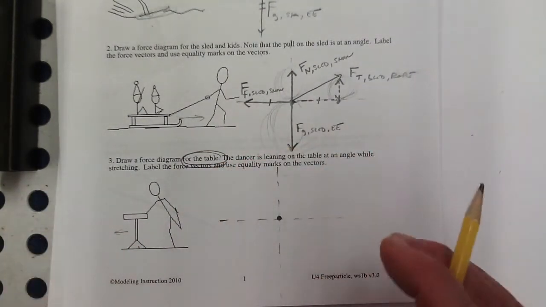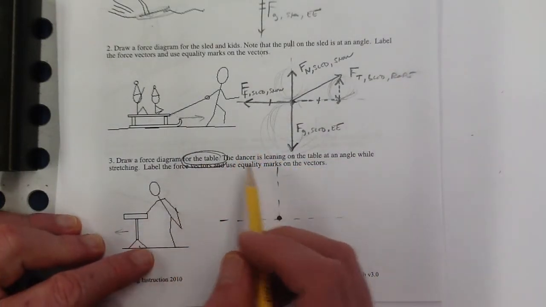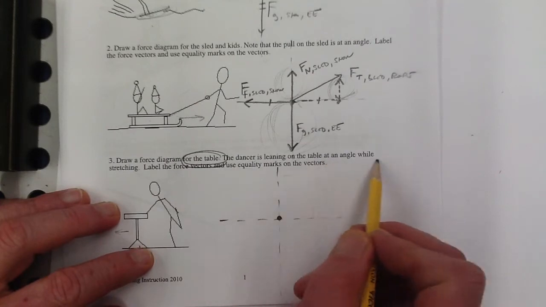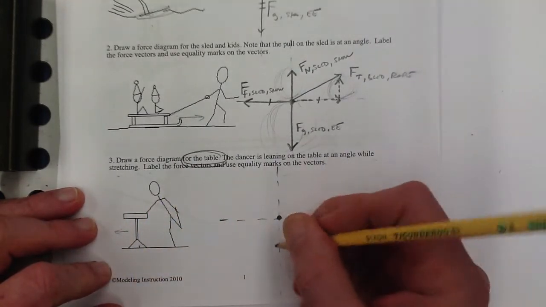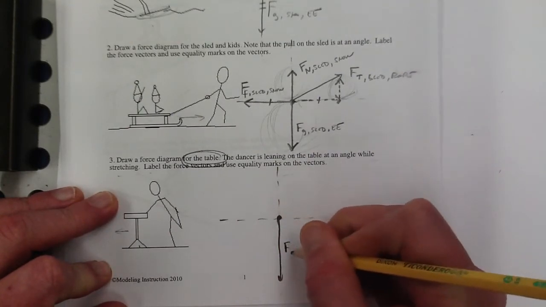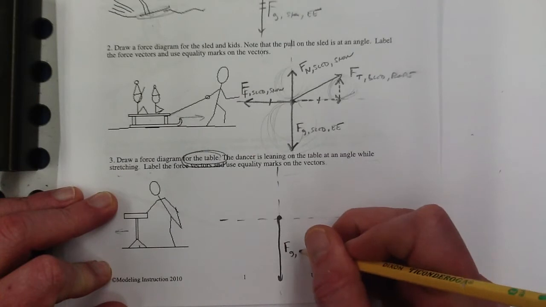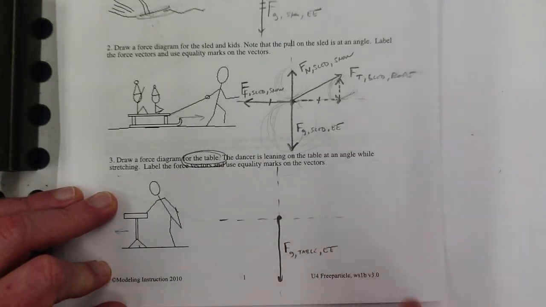All right. Excuse me. Don't worry, I'm perfectly healthy. The dancer is leaning on the table, making an angle while stretching. So what are the things pushing on this table? Well, of course, there's gravity doing its usual straight down, I don't care kind of thing. Force of gravity on the table from the entire Earth.